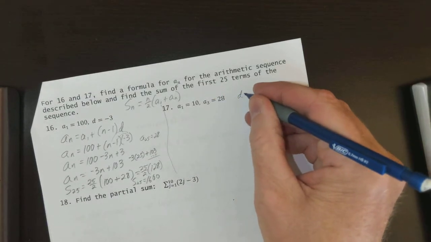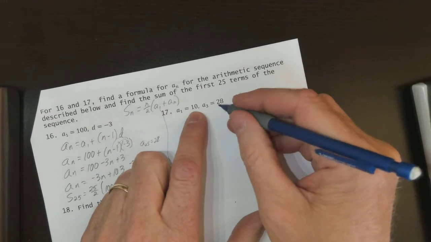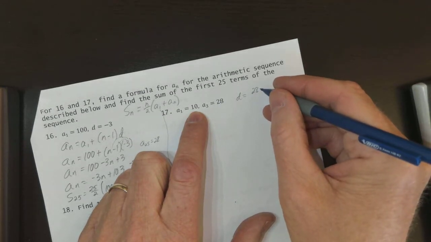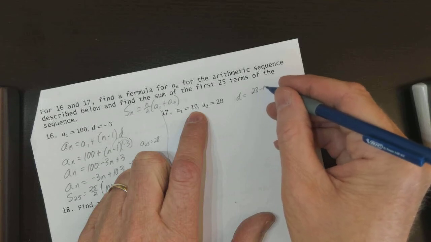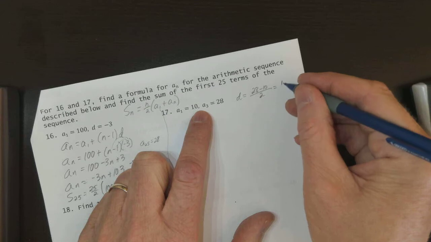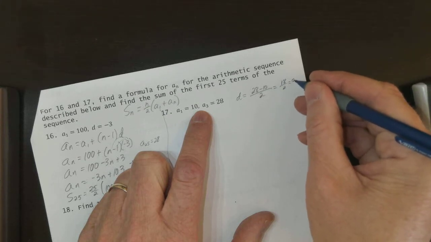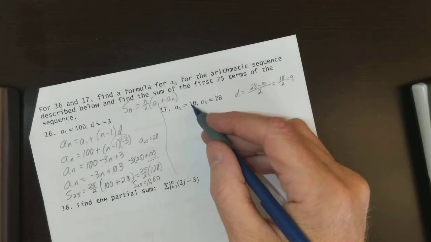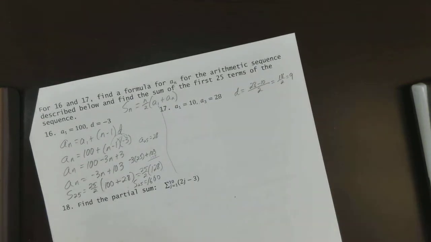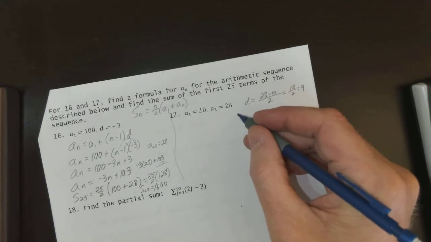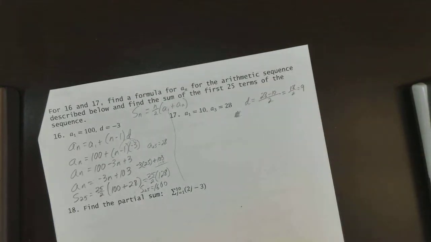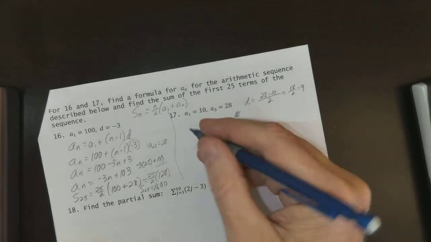All right, well, d here would be 28 minus 10 divided by 2. 18 divided by 2 is 9. That's d. 10 plus 9 is 19. 19 plus 9 is 28. Okay, and I was just using kind of a shortcut version of what we had before.